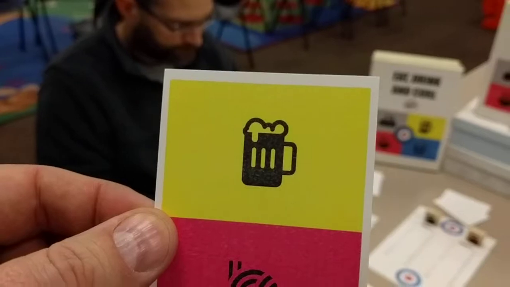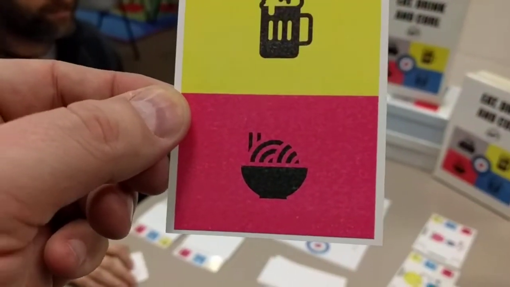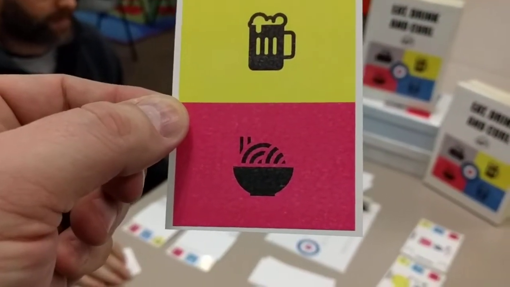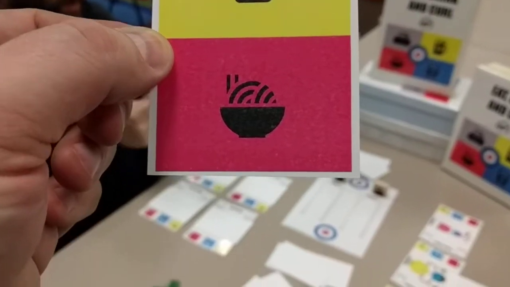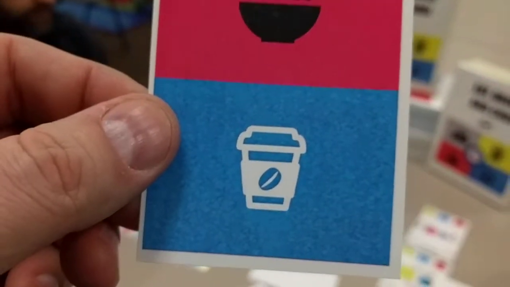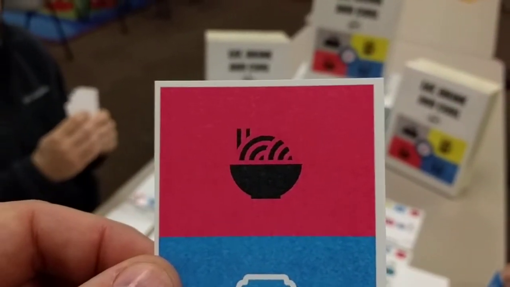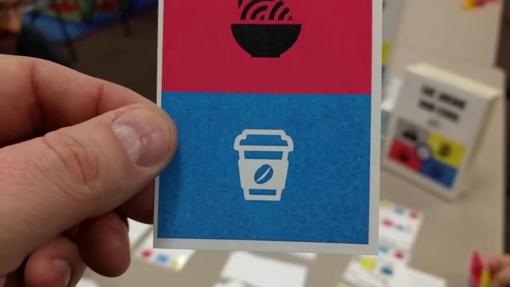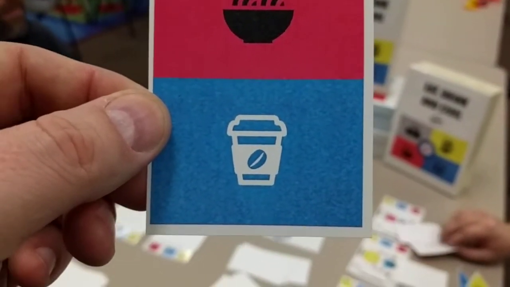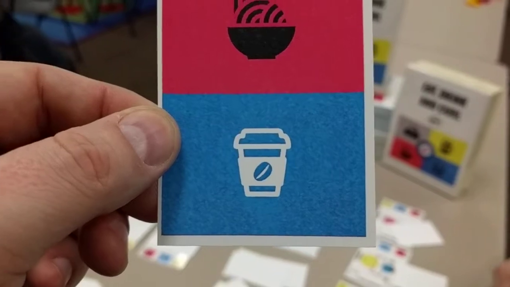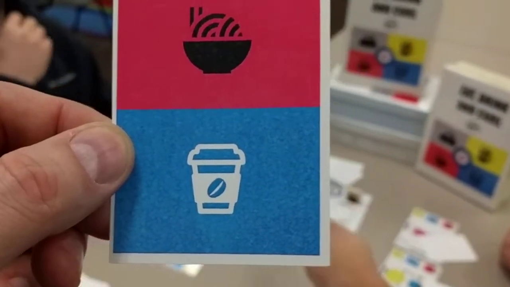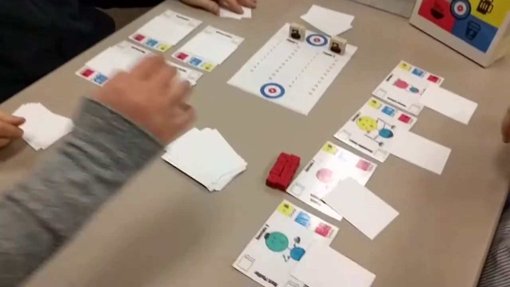In this case, this is a beer, and the bottom position is food, typically Chinese, because that is traditional for curling. We also have the food at the top position, and here we've got something neutral like coffee, which you get if you're sober or half cut.